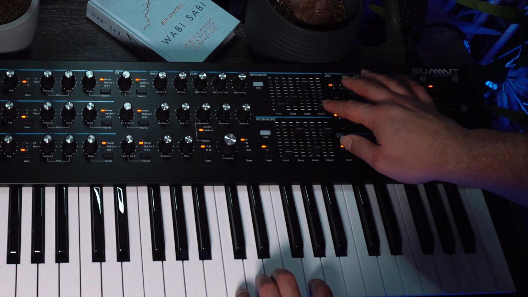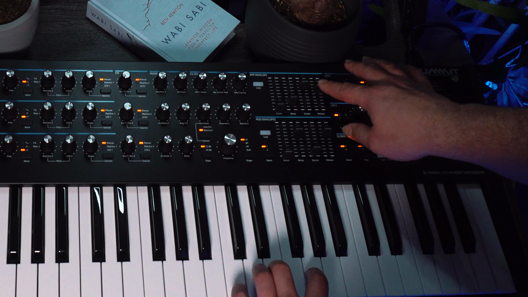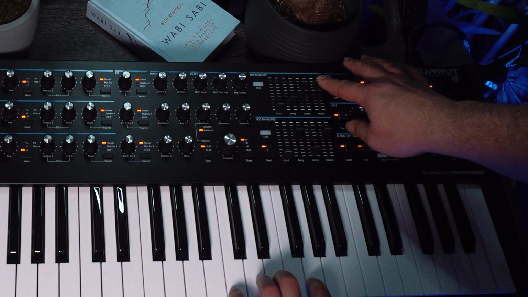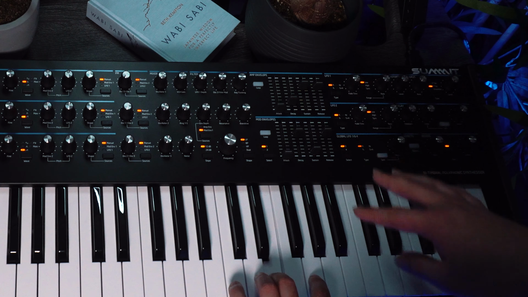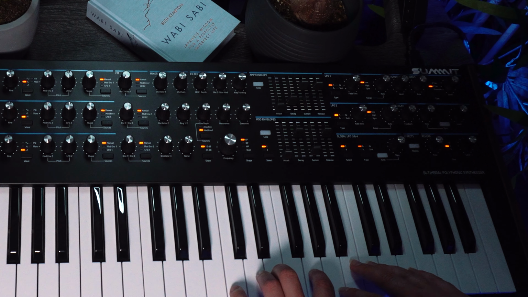All right, for release, we're going to bring the release way up so that the sounds ring out over each other, but not so much that it creates a buildup of frequencies that don't die out fast enough.